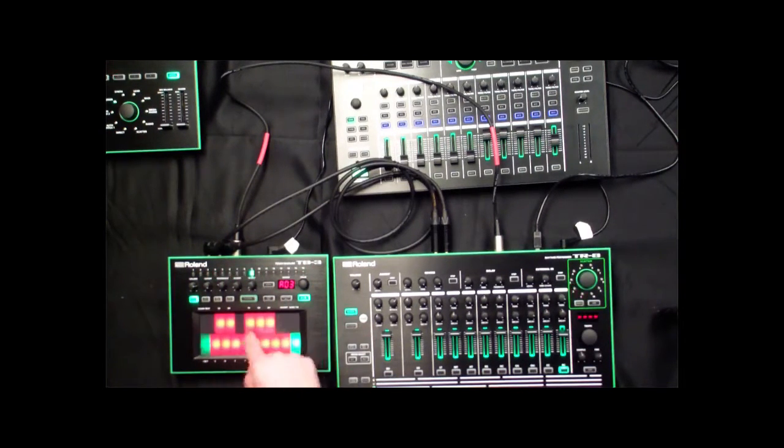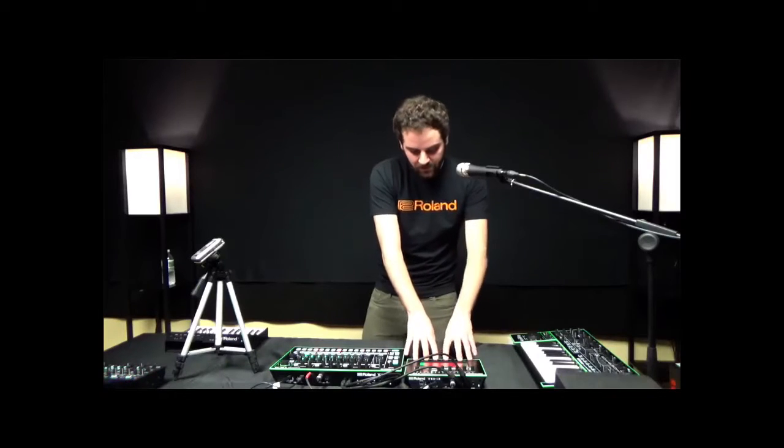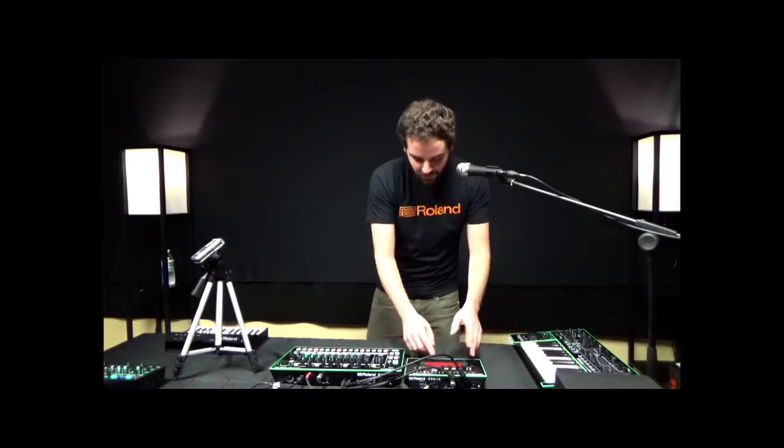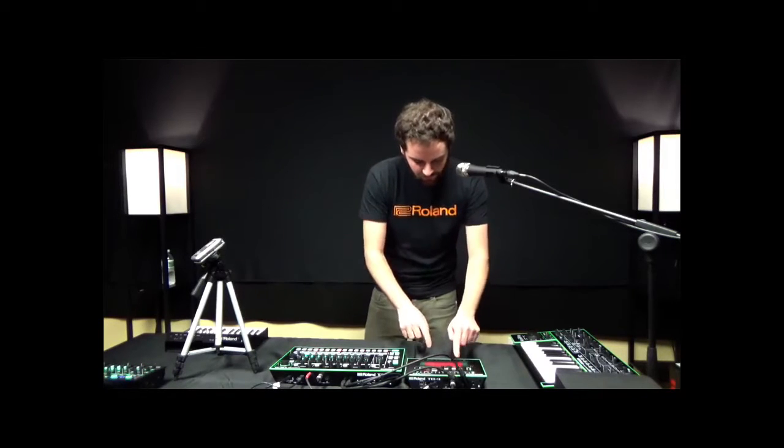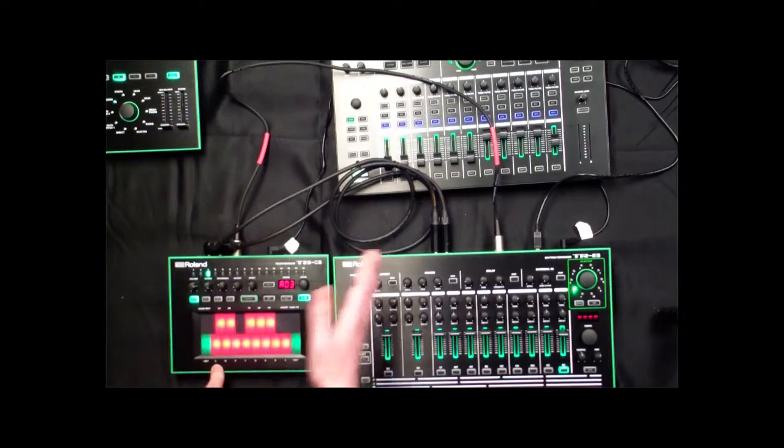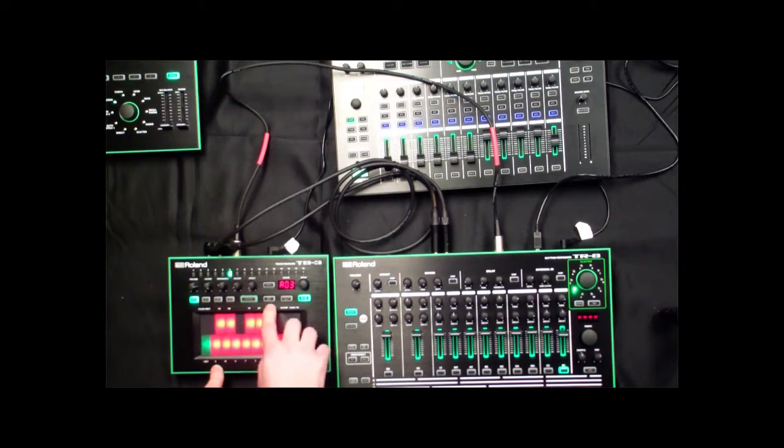I have the touchpad right here, which emulates a keyboard style, so I can actually either play real time, which will basically not record anything, or I can either step or real-time record. So if I want to record over this melody line that I've already programmed, I can do that easily by hitting the real-time record.